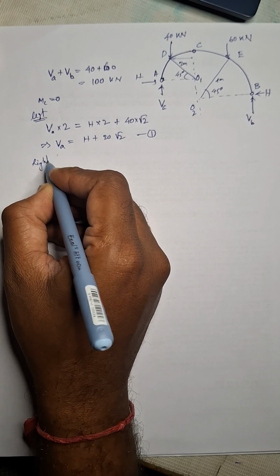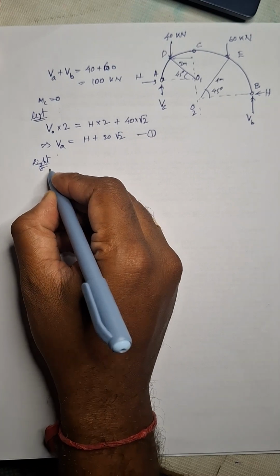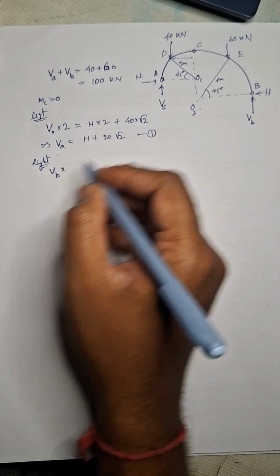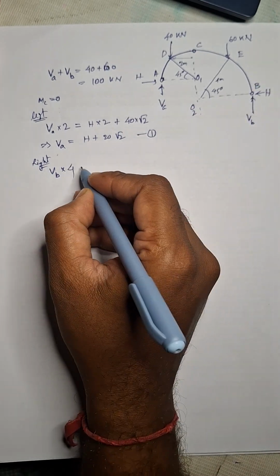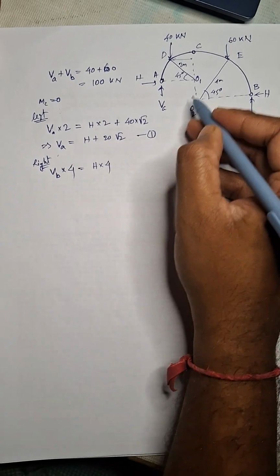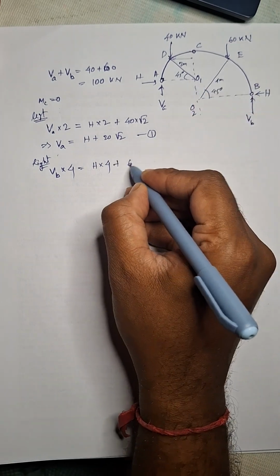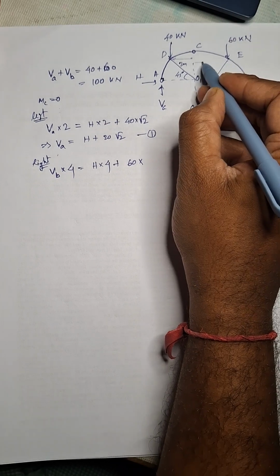Considering the right side of C, again we have to find moment, which is VB into distance 4. This must be equal to H into 4, H into this distance 4, plus the load 60 into this distance.